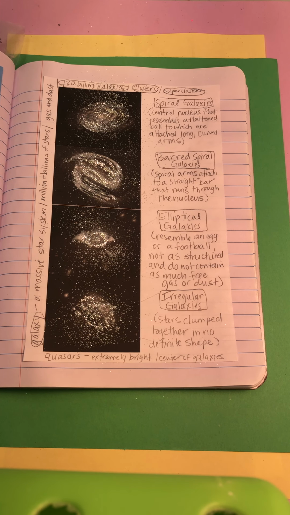Quasars are some of the brightest known objects in the universe. However, they are believed to be small for their brightness, probably not more than a few light days across. And of course, you know what a light day is, the distance that light can travel in a day, which is 16 billion miles. That's pretty far. They're usually located at the center of galaxies.